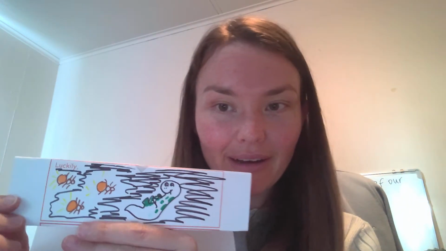So here they are. Here's that magical word, luckily. So we do it like this: luckily, some fireflies heard Fred cry out in pain. They quickly ran over to help.